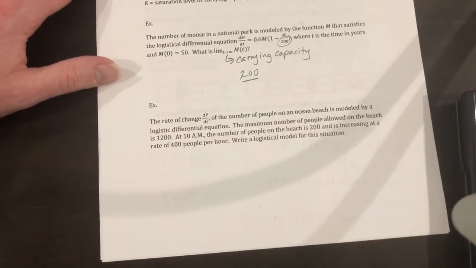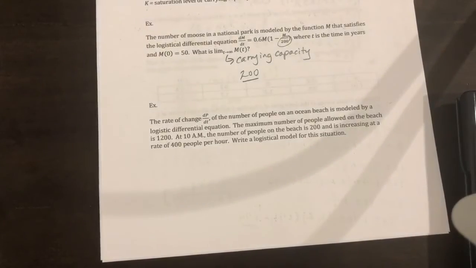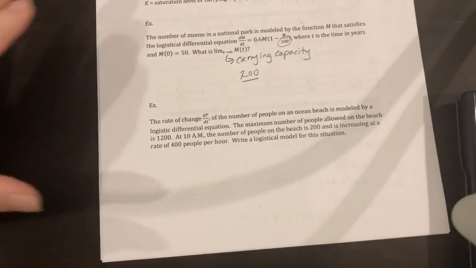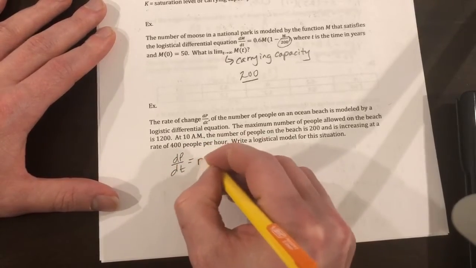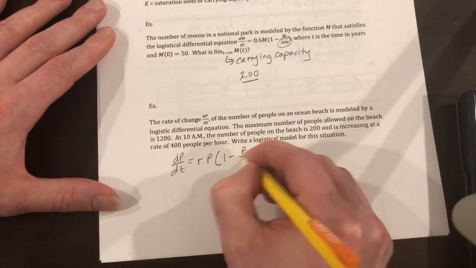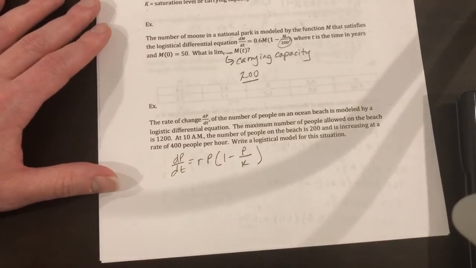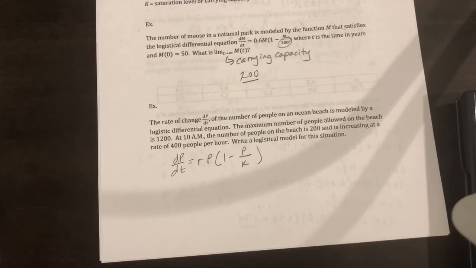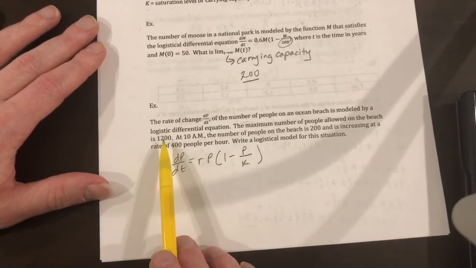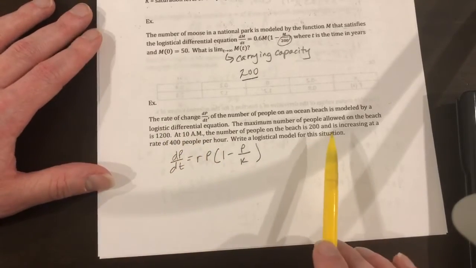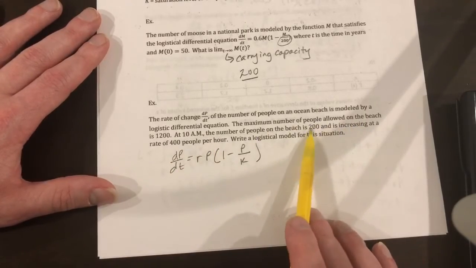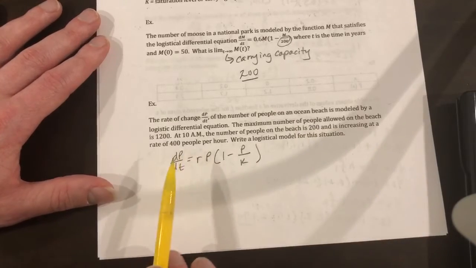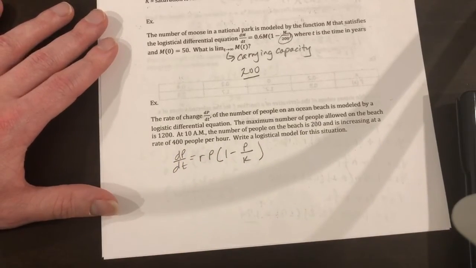Next one, the rate of change of the number of people on an ocean beach is modeled by a logistical differential equation. Okay, so let's go ahead and write that. It says the maximum number of people allowed on the beach is 1,200. So that's going to be your carrying capacity. At 10 a.m., the number of people on the beach is 200 and is increasing at a rate of 400 people per hour. So this is going to be your population is 200 and your dP/dt is 400. Okay, write a logistical model.